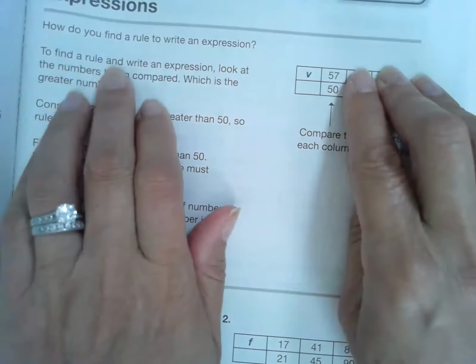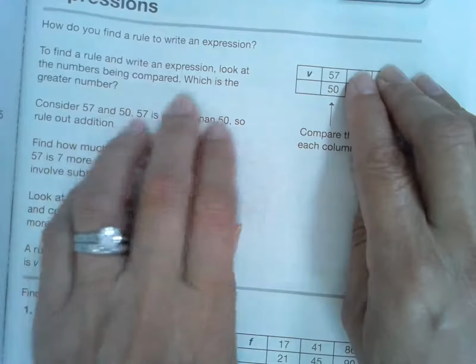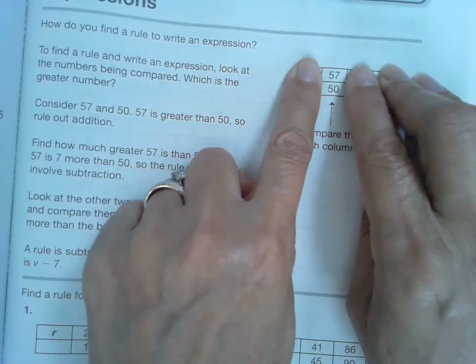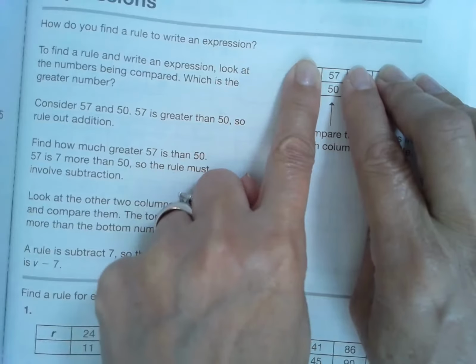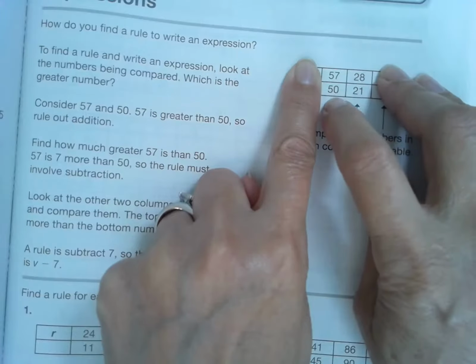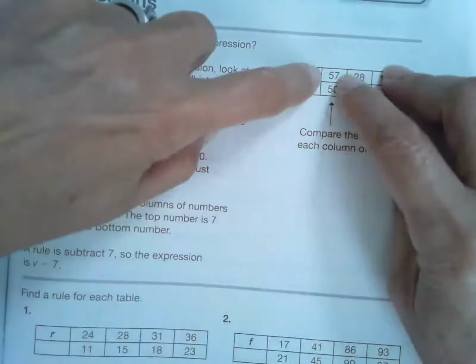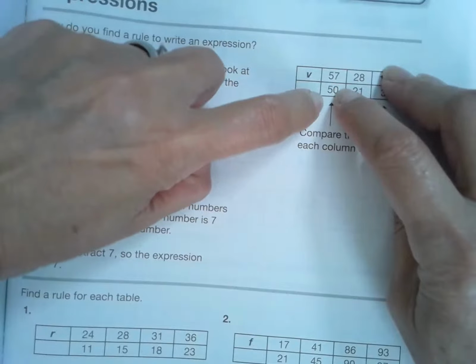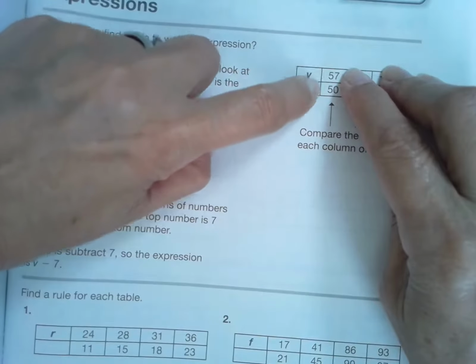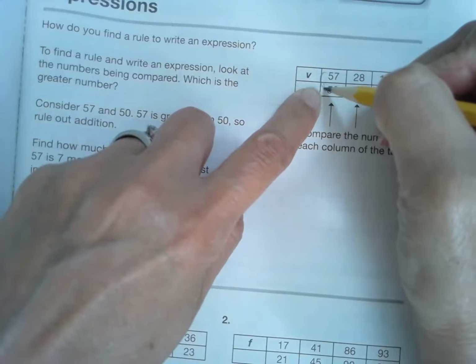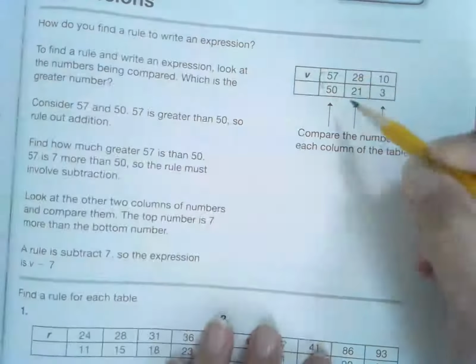To find a rule and to write an expression, look at the numbers being compared. Which is the greater number? So we know 57 is. If we're looking at 57 and 50, 57 is greater than 50. So when we know the number is going down, we're going to be subtracting some number from 57 so that it becomes 50, right? So we're looking down here, because this is the bigger number.